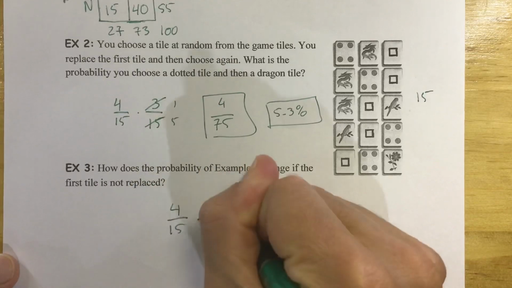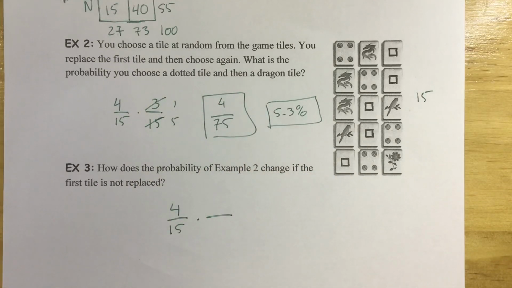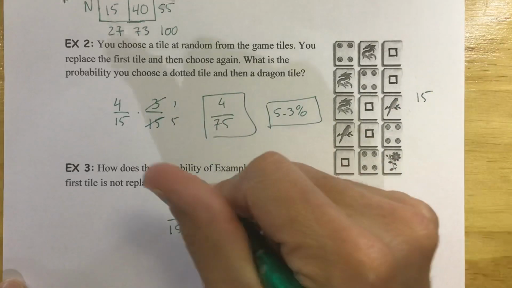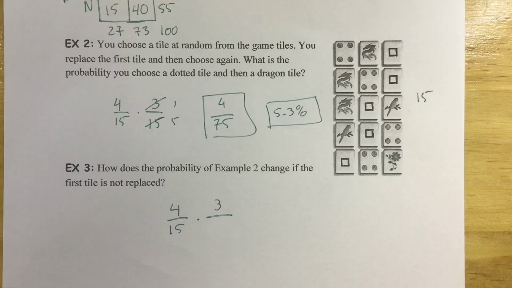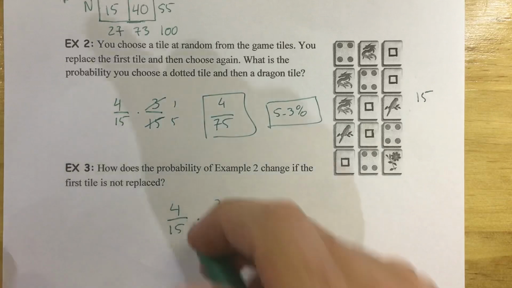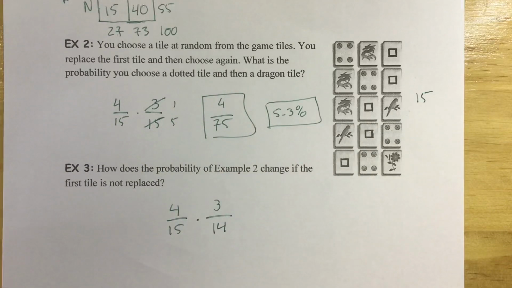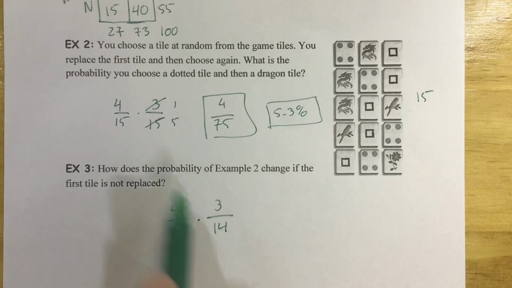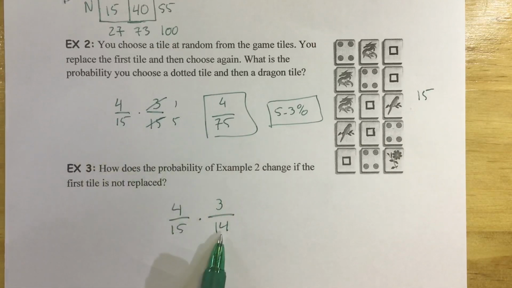But then your next event, you want to get a dragon. Now, if you pull the dotted card or tile out, there's still 3 dragons over here. But that dotted tile was never put back in there. It's gone, right? It's just not in there. So now the denominator is a 14. Hence, conditional probability. If this happens, the next probability is not what it would have been on its own. It is now changed, okay? It's dependent on what happened in the first one.